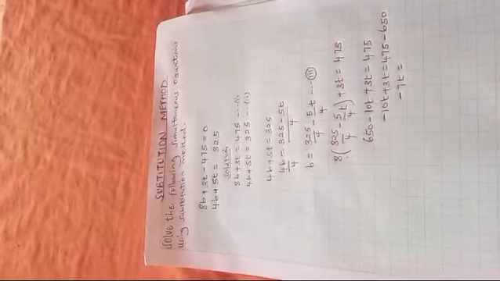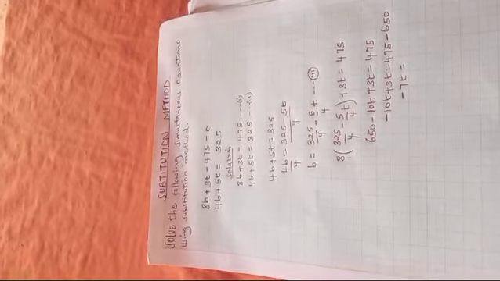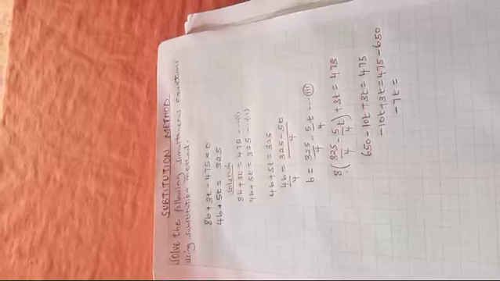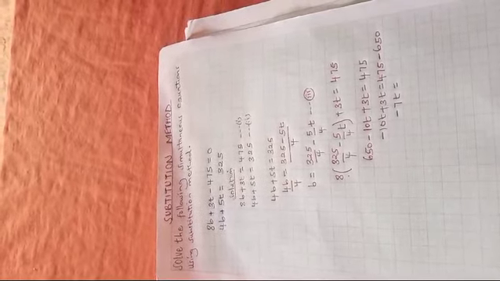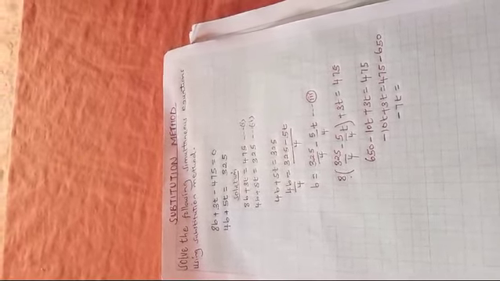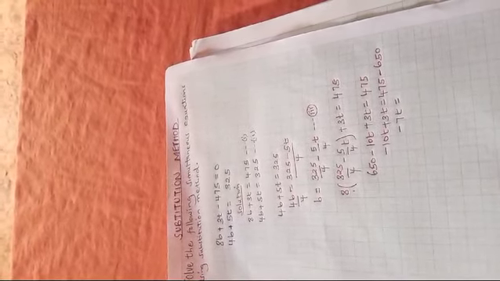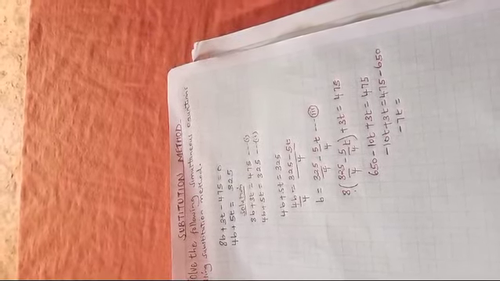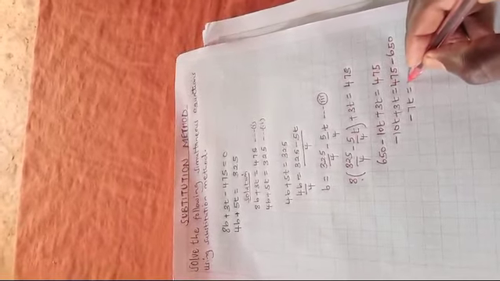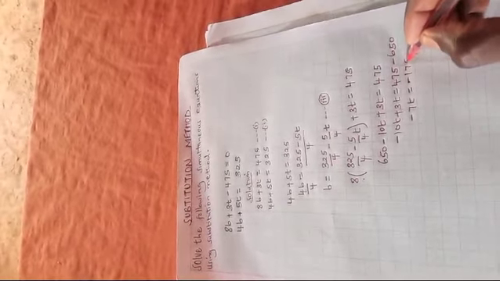Let me press my calculator very fast. We have 475, we take away 650, so the answer is negative 175. So we have negative 175.